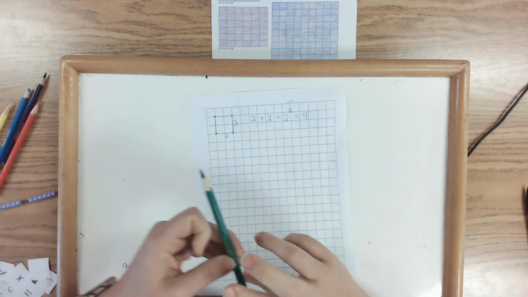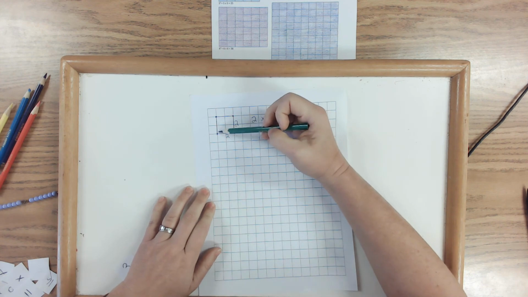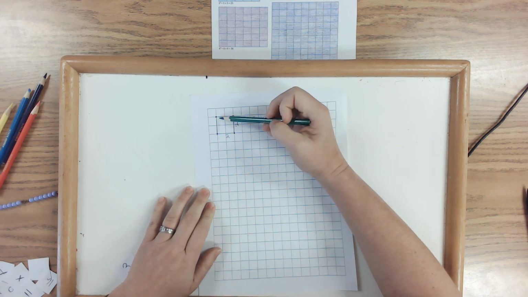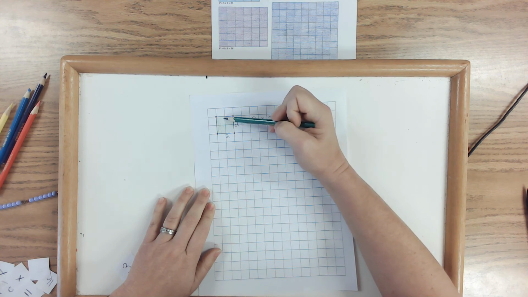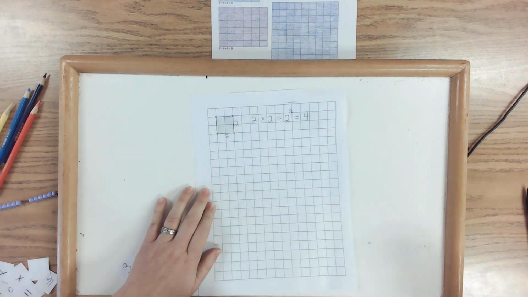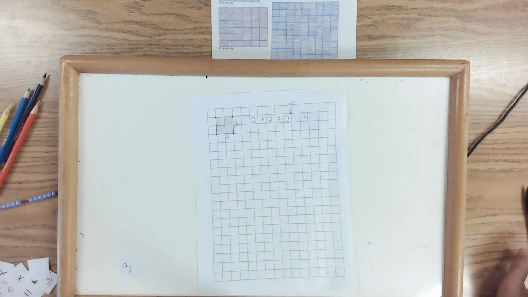Now the next step is to color it in. Color it in neatly. We want to take a lot of pride in the work that we're doing. There's no point in doing something if we're just going to rush through it and not have something that we can be proud of. And that is how you would do it. I'll show you one more.